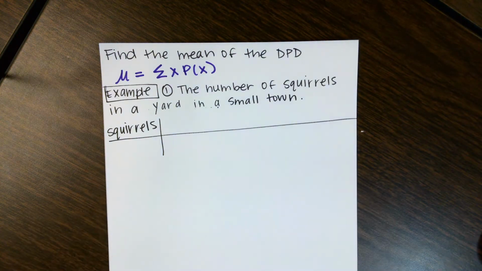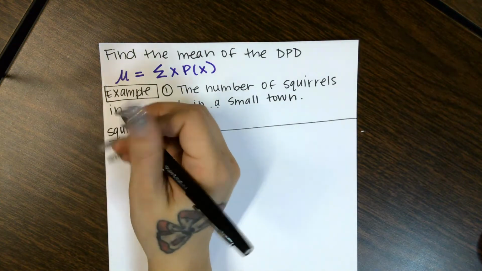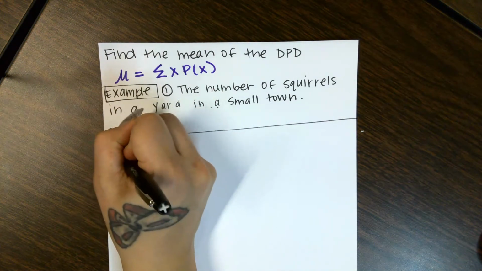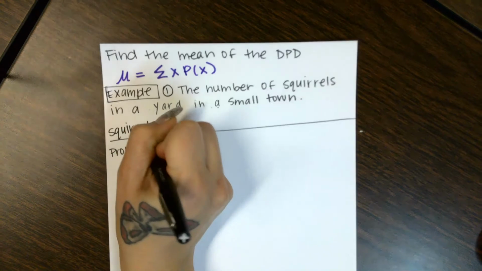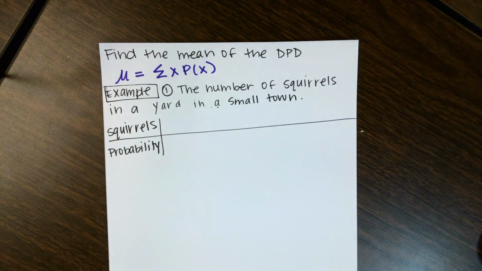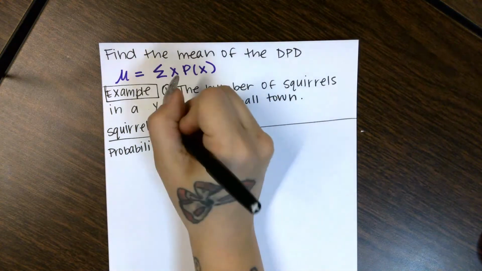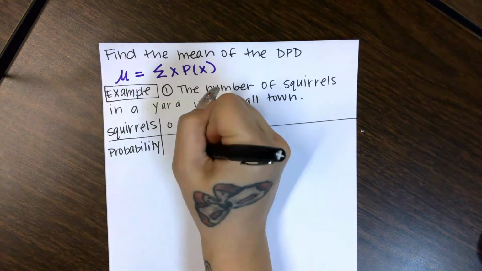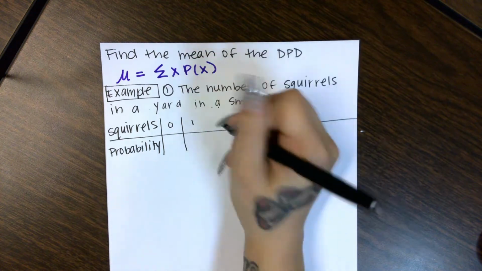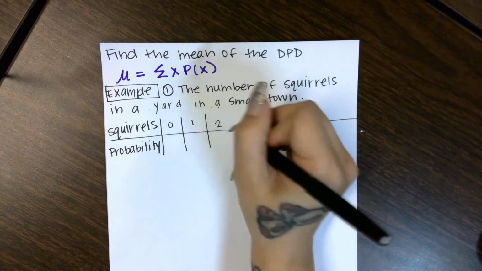So we have the number of squirrels that can occur, our random variable, and then it's going to be over the probability of it occurring. They've already done the work, and they've already gotten to the DPD, or the discrete probability distribution. So we have the probability that there's none squirrels, not a fun yard, 1 squirrel, 2 squirrels, all the way up to 5, y'all.